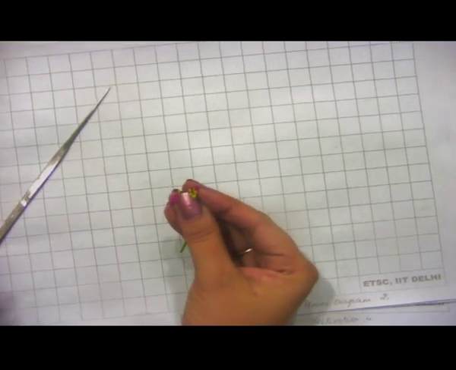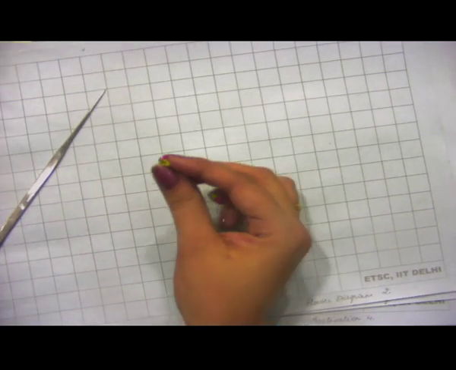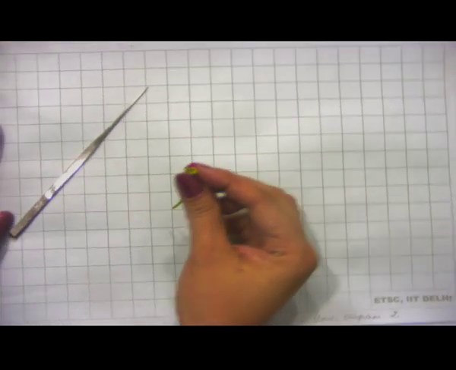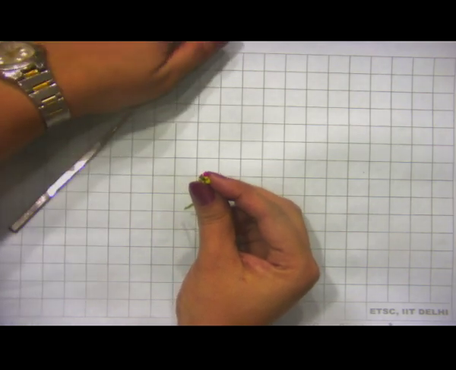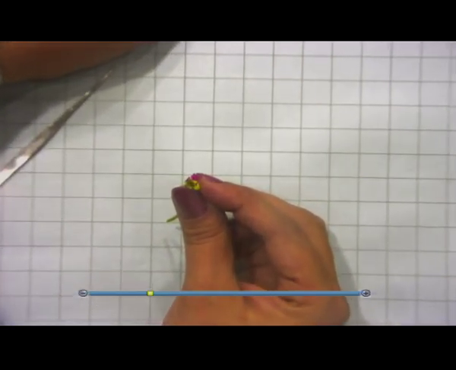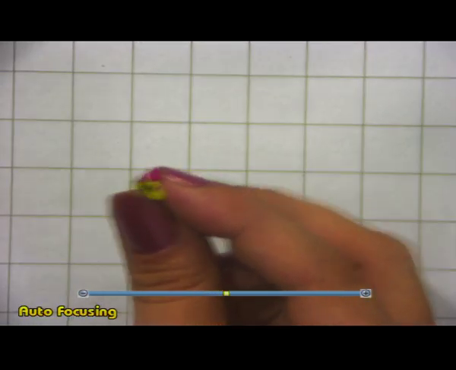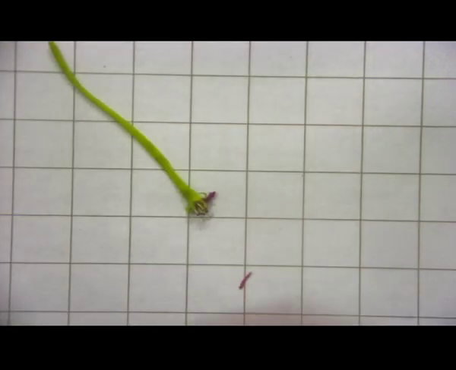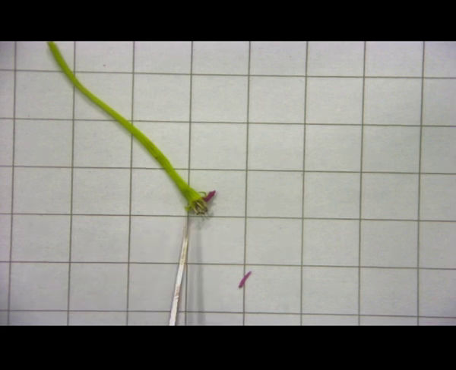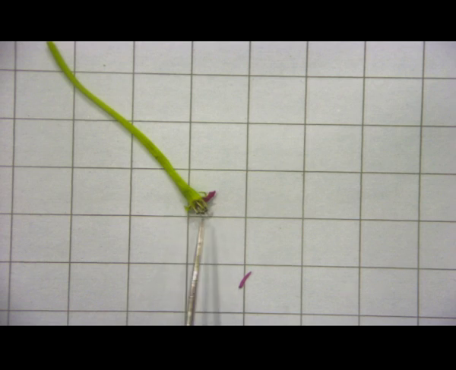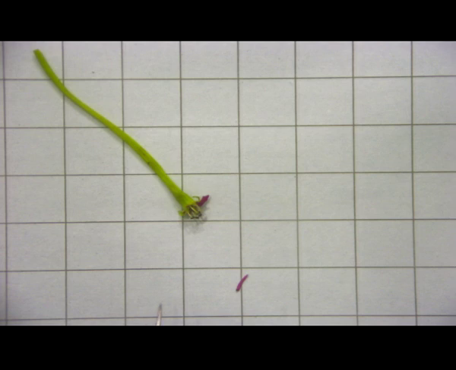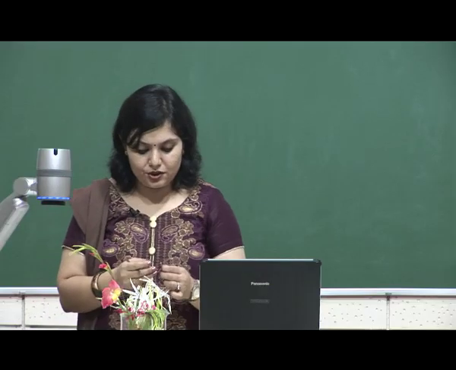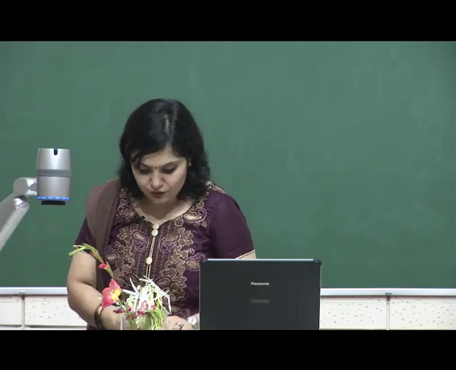Now, we have removed the petals and we can see the androecium. This is very small, let us try to zoom it. Can you see little stamens coming out? These stamens make up the third whorl, that is the androecium, and inside the androecium is the seat for gynoecium.